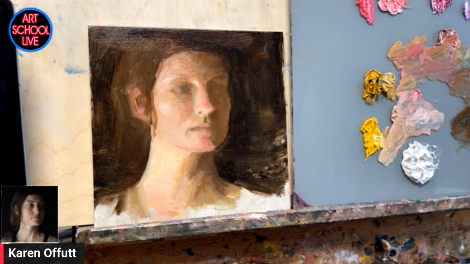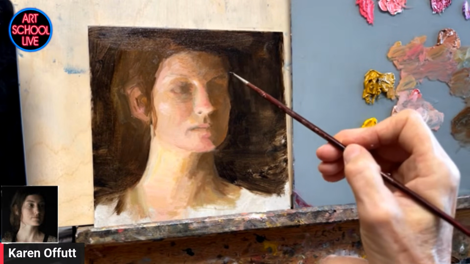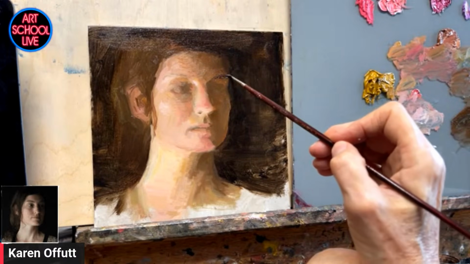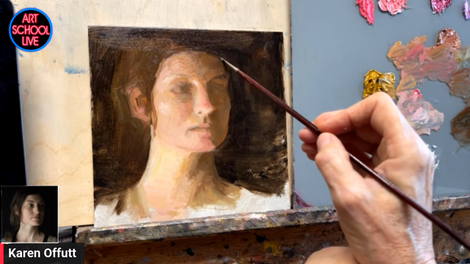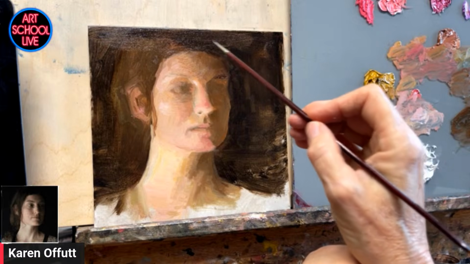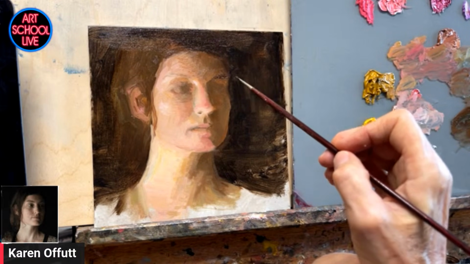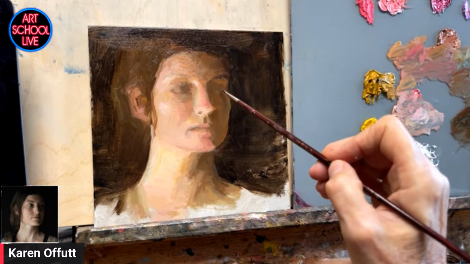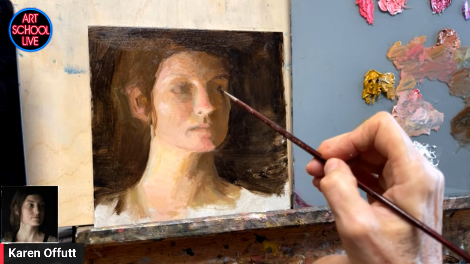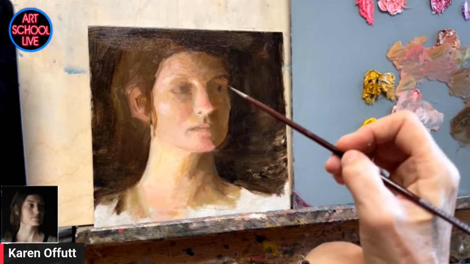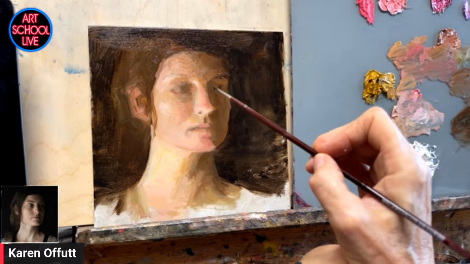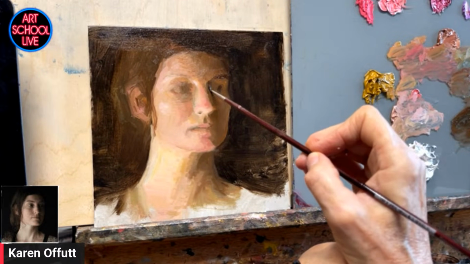I was like, you know what? I'm here. I'll figure it out. What happened was I really used the different temperature shifts. It was a very compressed value range, and the temperature shifts really made a difference in how I was able to achieve the three-dimensionality of it.